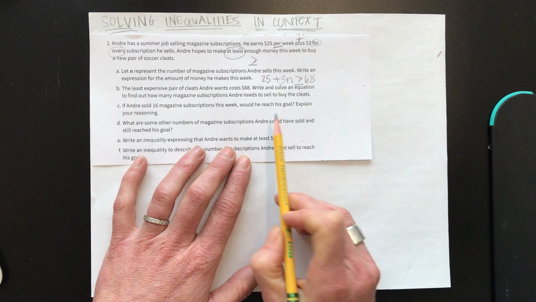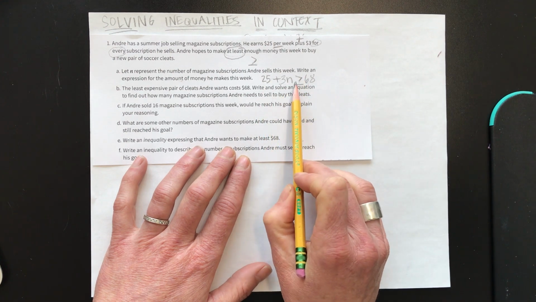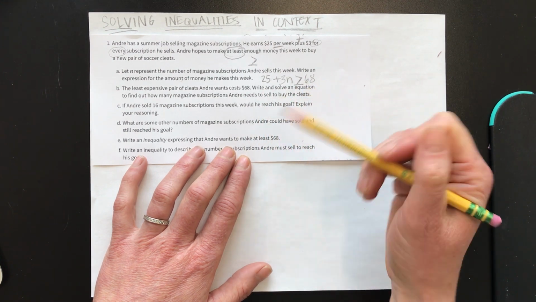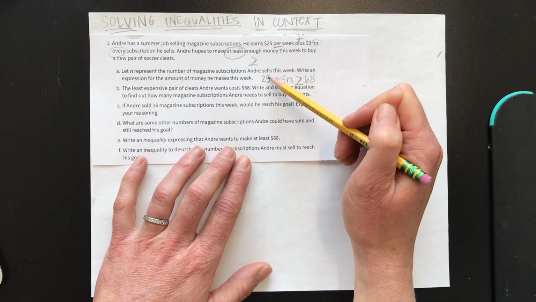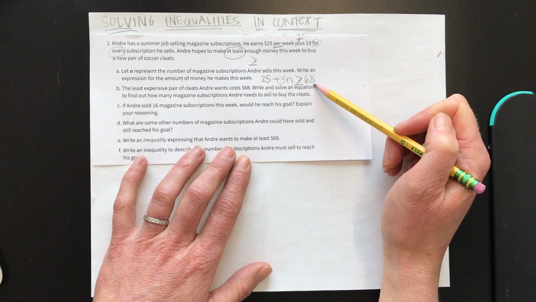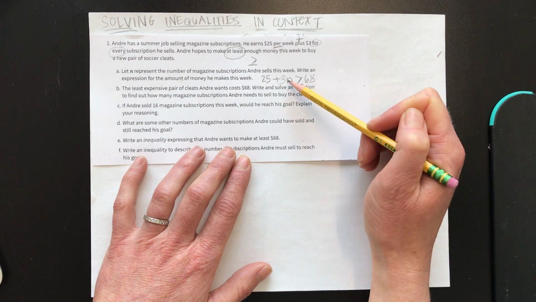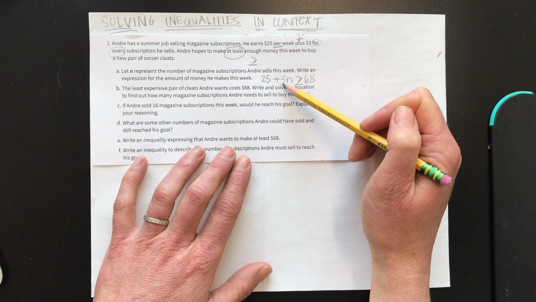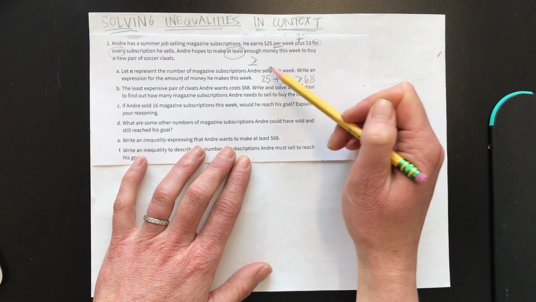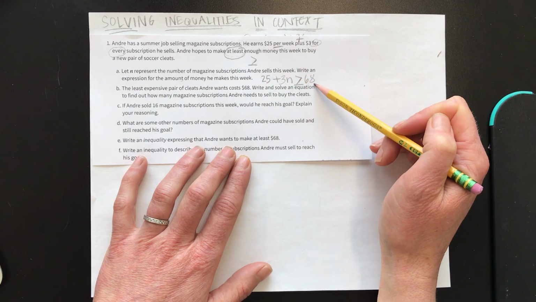So I had to think for a minute, which way should I write my inequality symbol? But again, the context I'm pulling out of there is that if this is the amount of money he's making in a week and the cleats are this amount here, $68, then I know that what he needs to earn this week needs to be more than that. So I wrote my inequality as this value has to be more than 68.